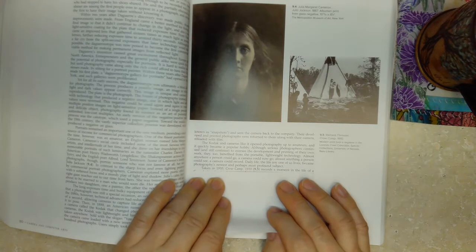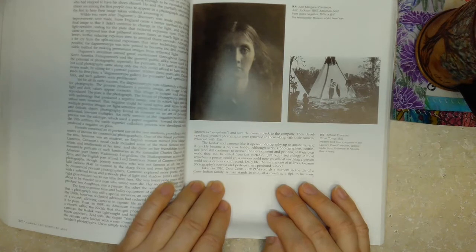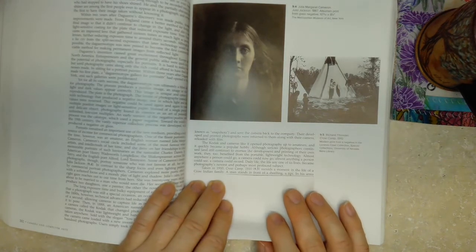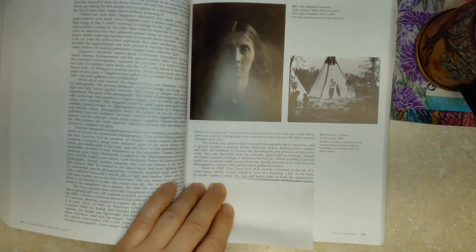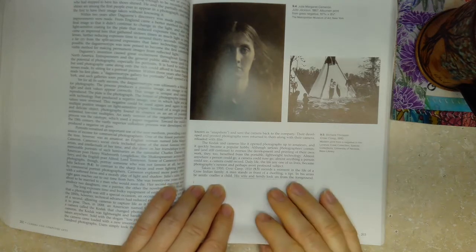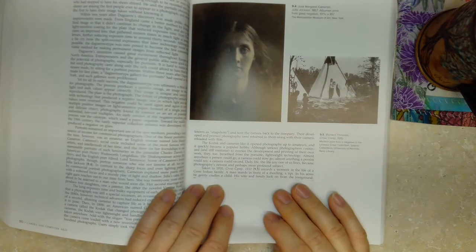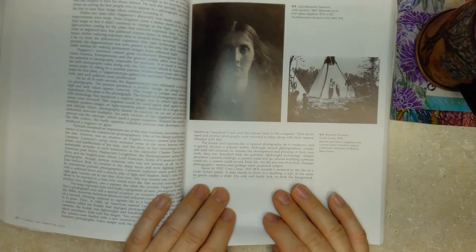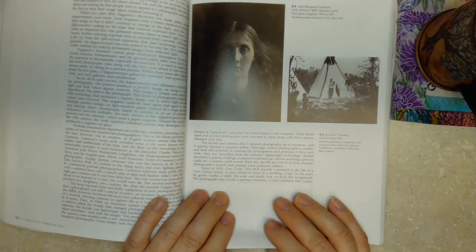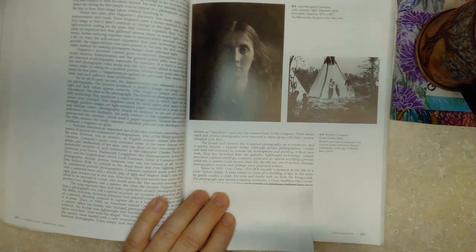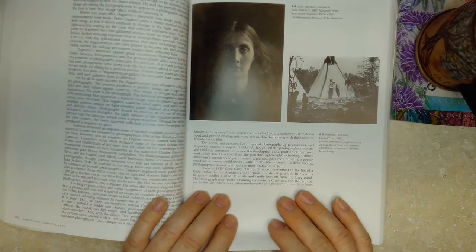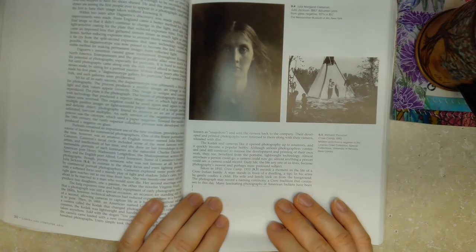Taken in 1910, Crow Camp, 1910, records a moment in the life of a Crow Indian family. A man stands in front of a dwelling, a teepee. In his arms, he gently cradles a child. His wife and his family look on from the foreground. The photograph may record a naming ceremony, a Crow tradition that continues to this day.